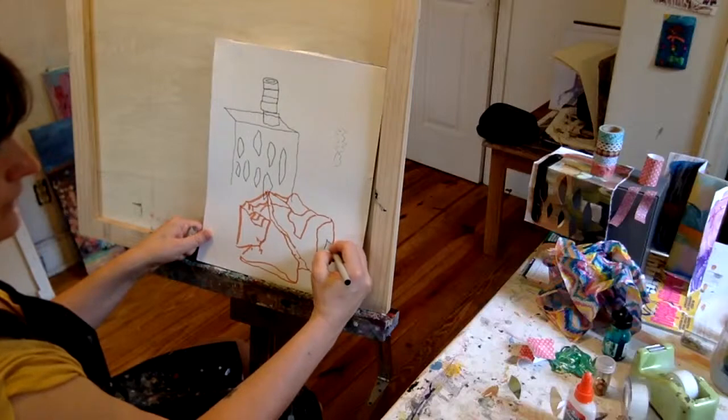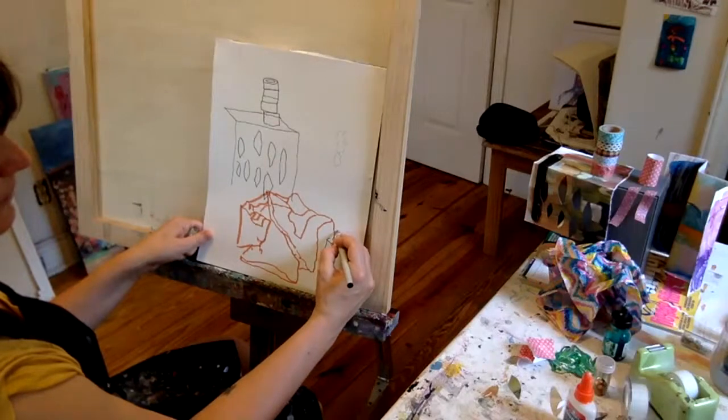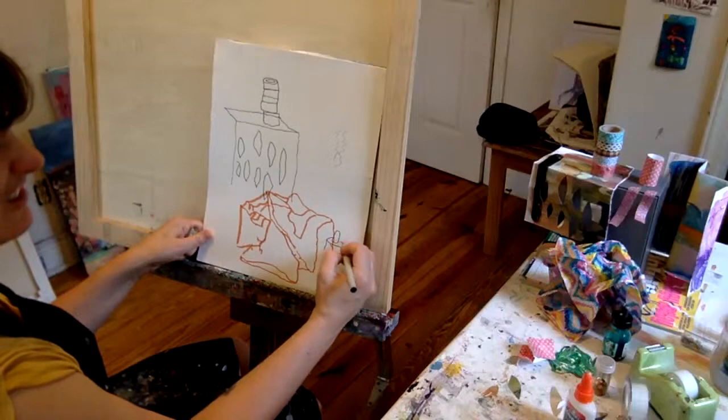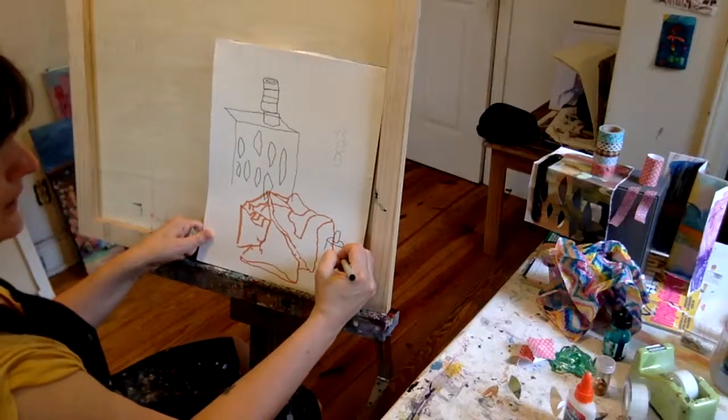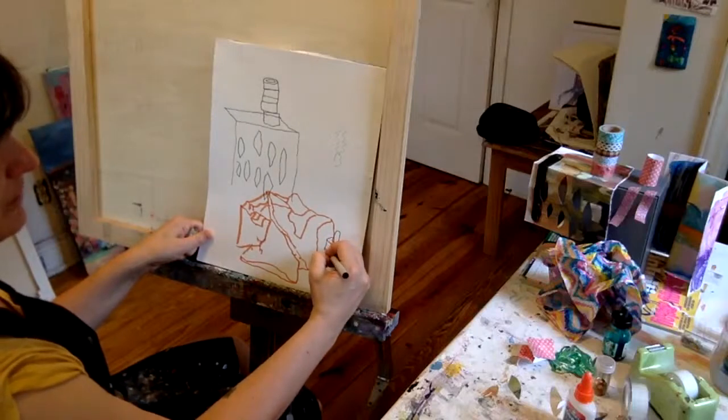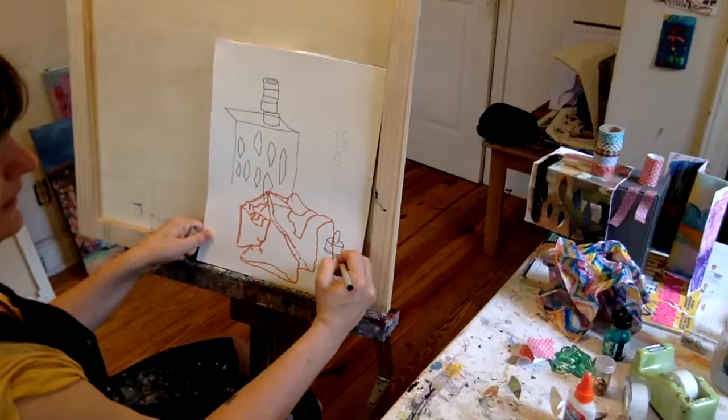And you can go completely weird paper scraps, or I like to put some identifiable objects in there. That's just a personal decision. It's really up to you how far you want to take this.